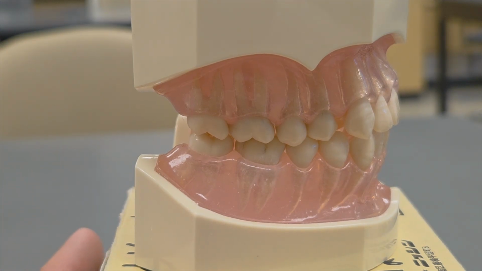Now I want to talk about class 2 division 1, which has a distal occlusion. The mesial-buccal cusp of the maxillary first molar occludes by more than the width of a premolar, mesial to the mesial-buccal groove of the mandibular first molar.